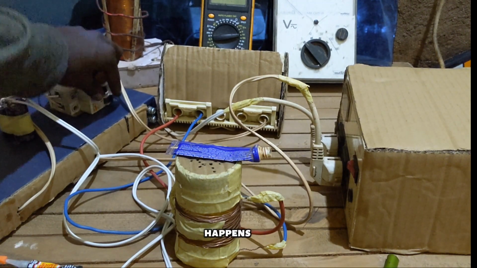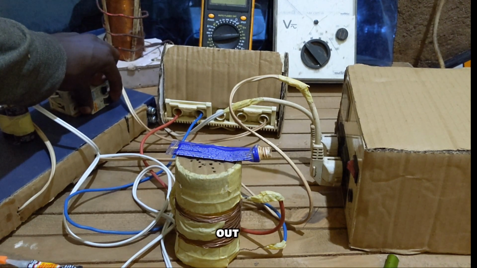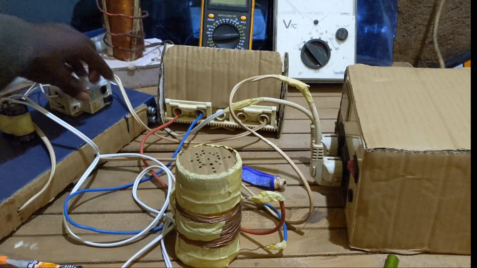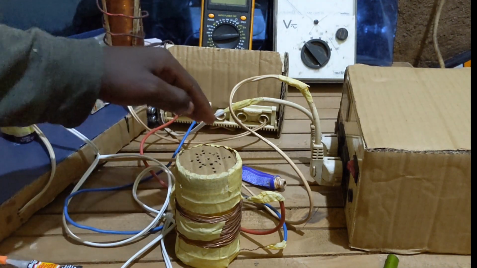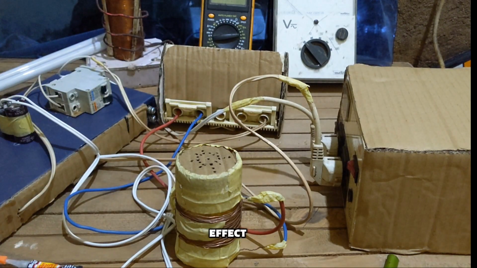This is actually what happens. You see? Check this out. This is what happens. This is crazy. I don't know why, man. I have tried different things, and they actually produce the same effect.